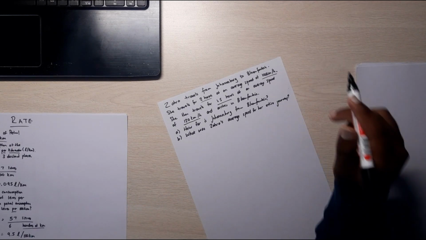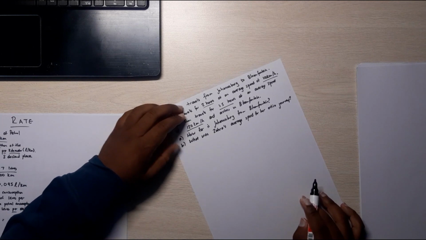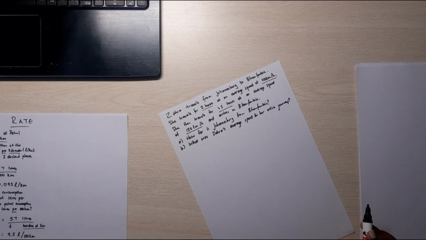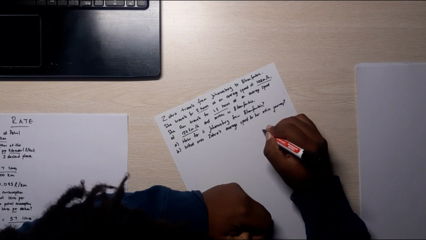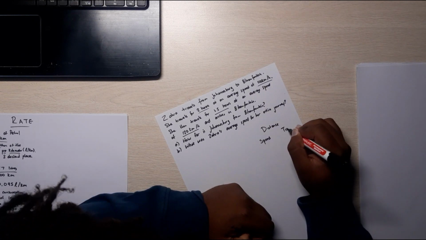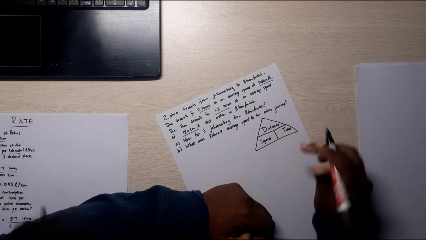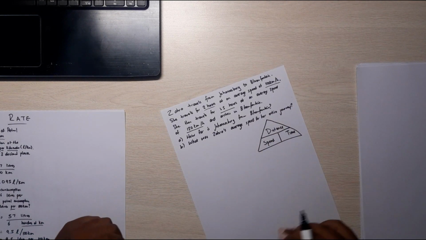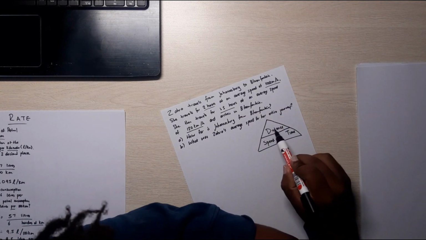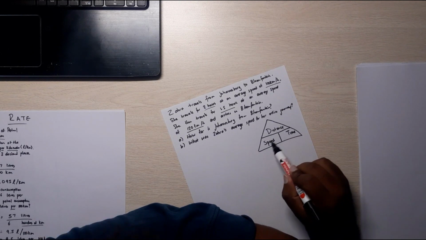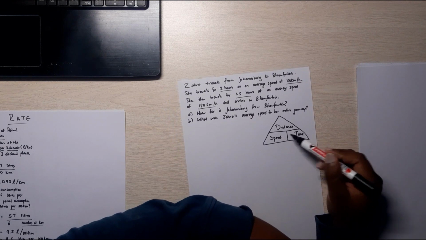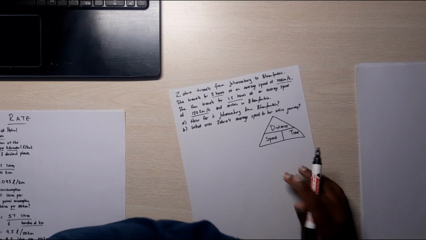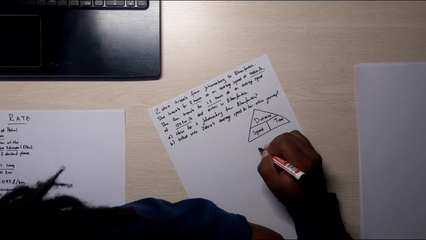Right? So, to help with this, there is a triangle that we use in math. This triangle helps us with equations, right? So distance is speed times time, speed is distance over time, and time is distance over speed. Right.